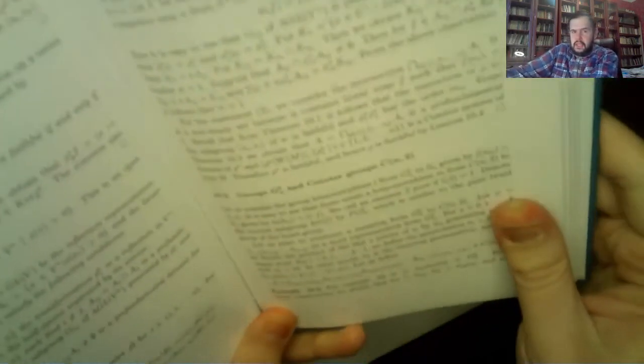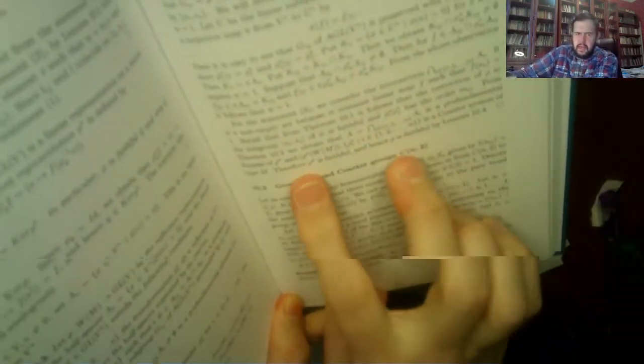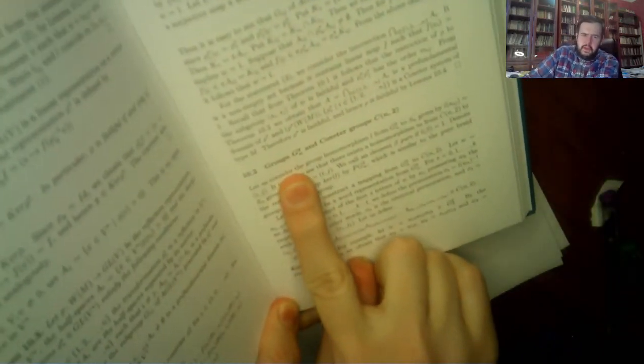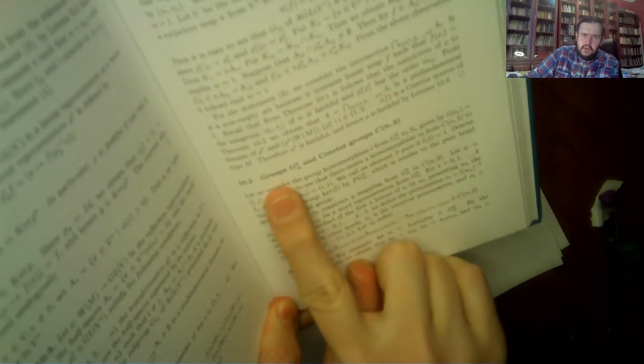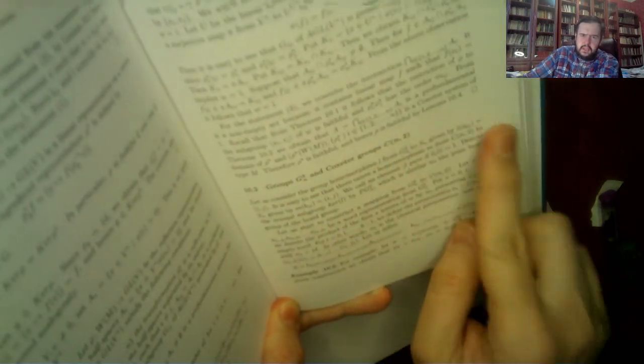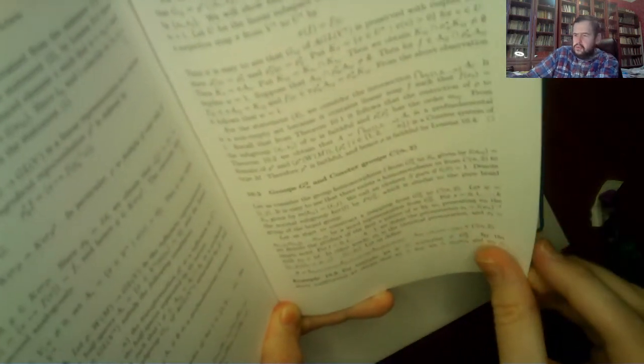Well, actually, the material I'm going to talk about today is given in section 10.2 of my book Invariants and Pictures, groups G_n^2 and Coxeter groups C_n^2.